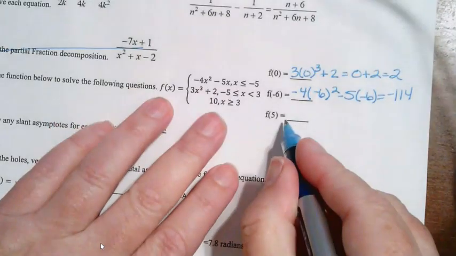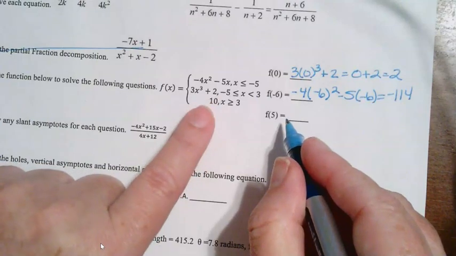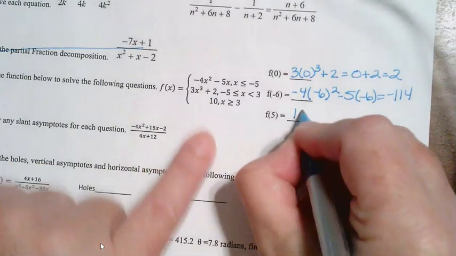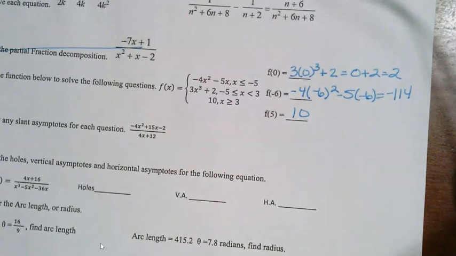Okay, and then bigger than 5, right here, there's no x on that 10, so the answer here is just plain old 10. Okay, slant asymptotes.